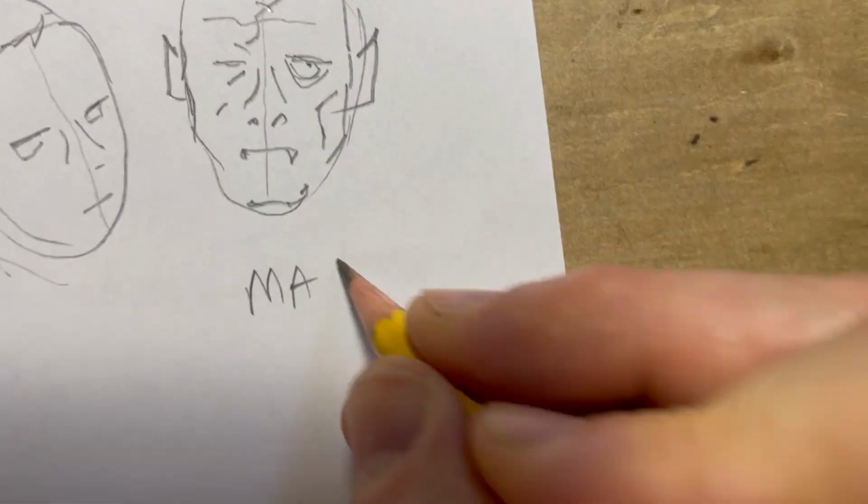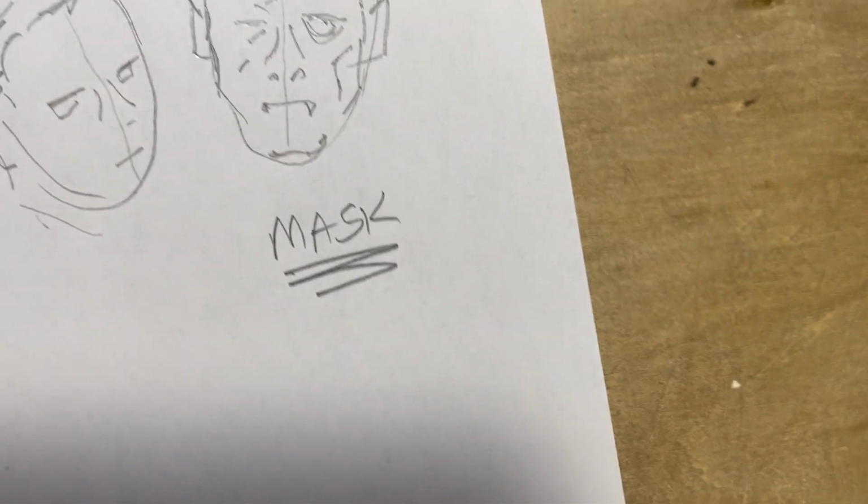So anyway, the mask approach, as I call it. Let me know how it goes, okay?